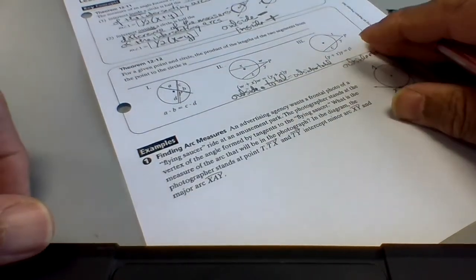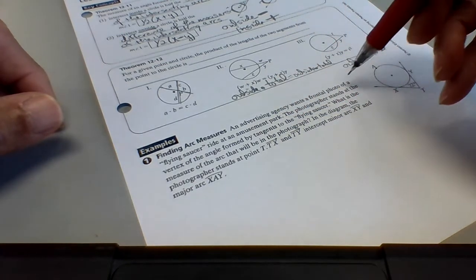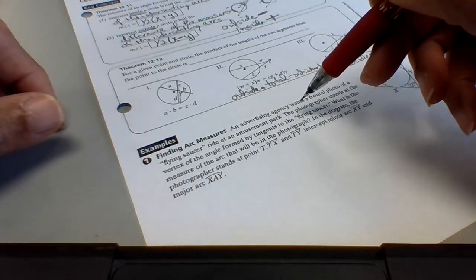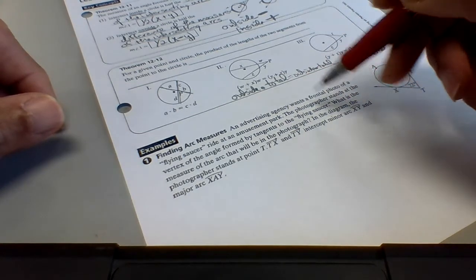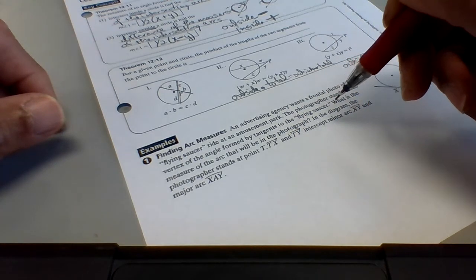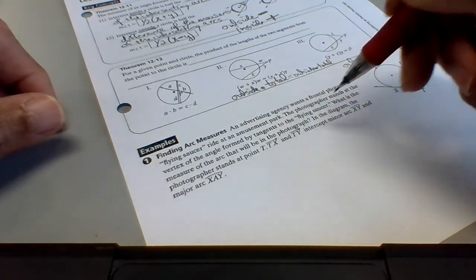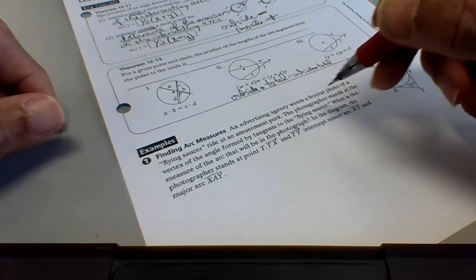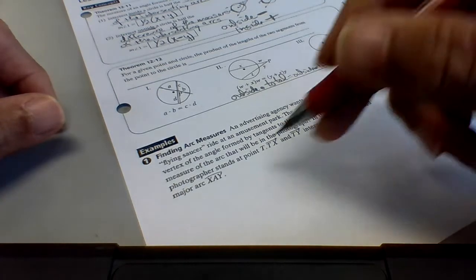Okay, so this one: an advertising agency wants a frontal photo of a flying saucer ride at the amusement park. The photographer stands at the vertex of the angle formed by tangents of the flying saucer. What is the measurement of the arc that will be in the photograph? In the diagram, the photographer stands at point T, and ray TX and ray TY intercept minor arc XY and major arc XAY.